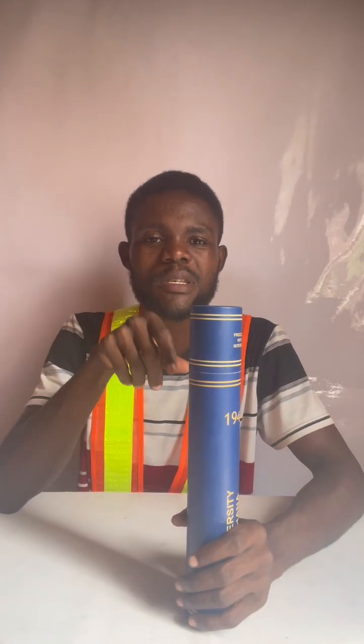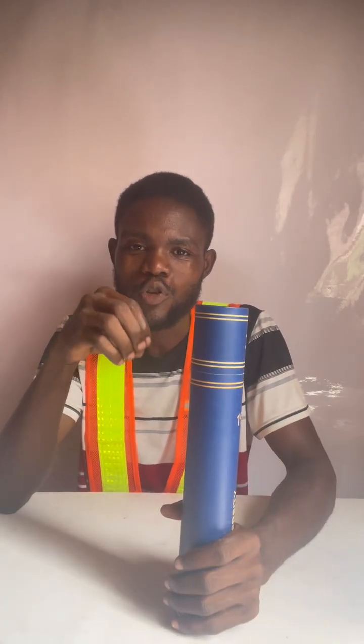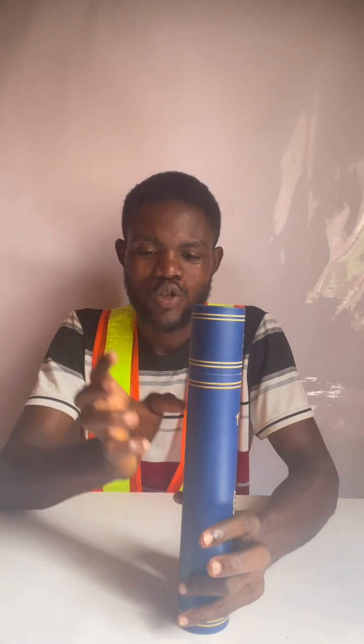If you see meters, centimeters or millimeters, you are measuring length. If you hear kilogram, grams, milligrams or ton, you are talking about mass.